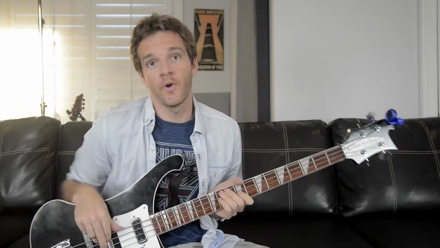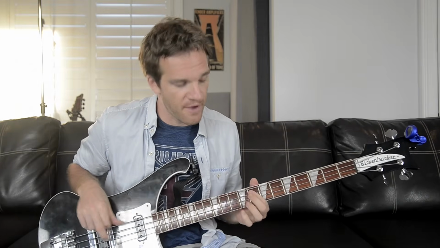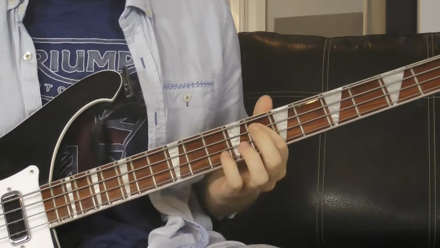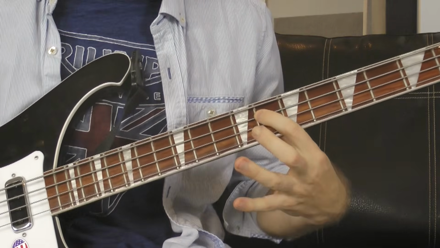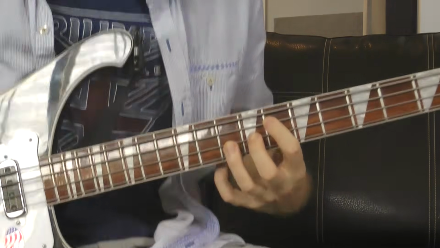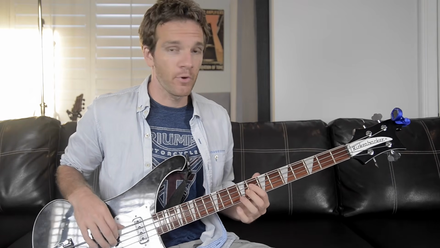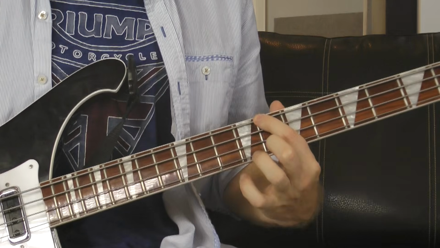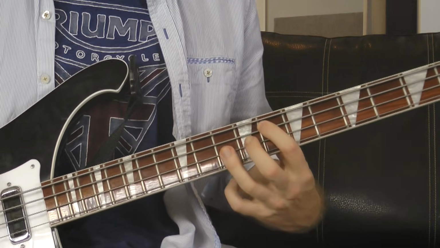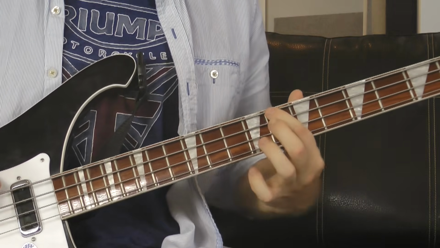Alright, so let's find the root note for each of those. We can start with this F right here, which is the 8th fret on the A string, right? And then we have this F and its 5th. Now, another cool thing about bass is if you're rooting on the A string, you can play the 5th below, which is just up a string, right? So here's an F, its 5th is a C. You can play it here, you can play it here.